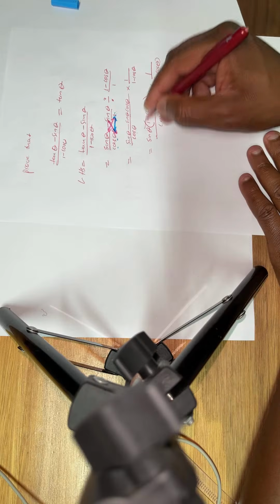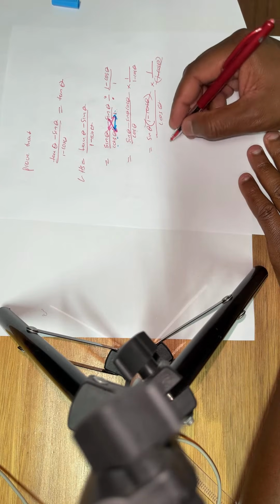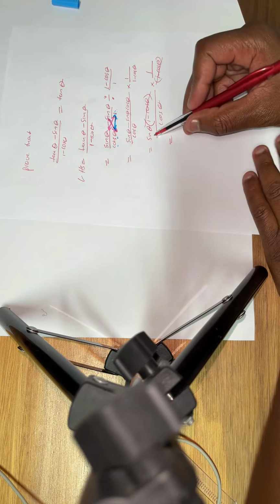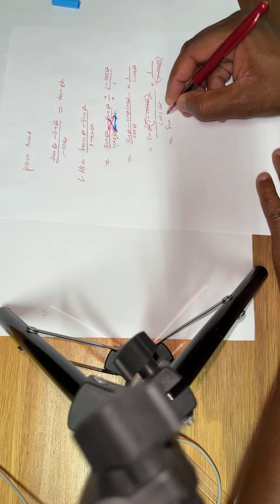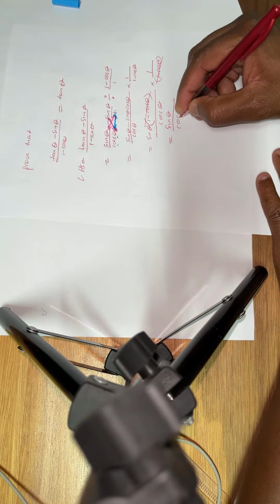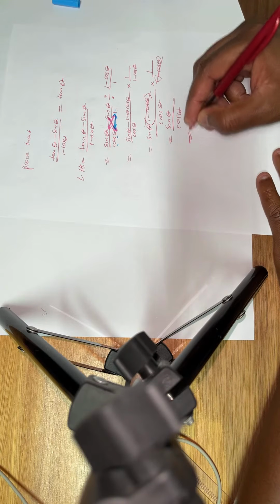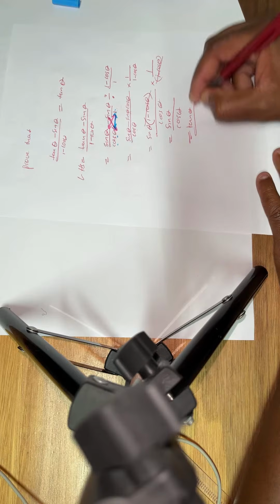So this will cancel, and then you remain with sine times 1. It's sine theta divided by the cos of theta, and then remain with tan theta, which is correct.